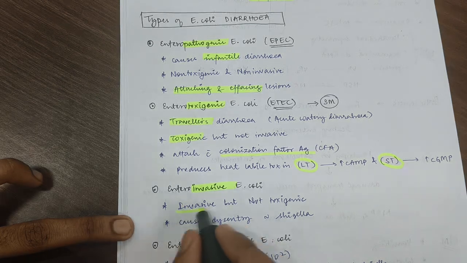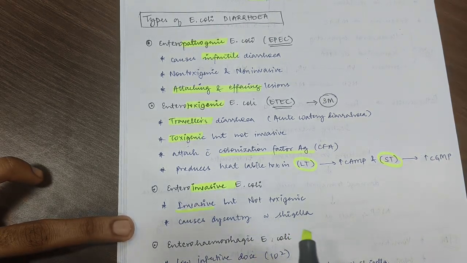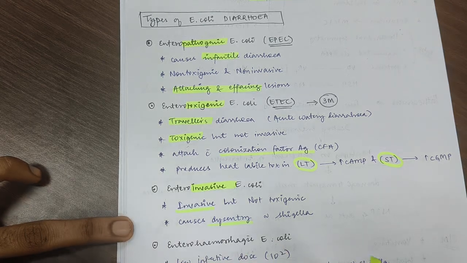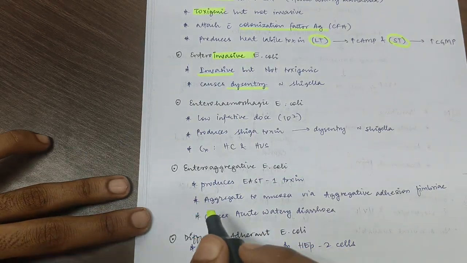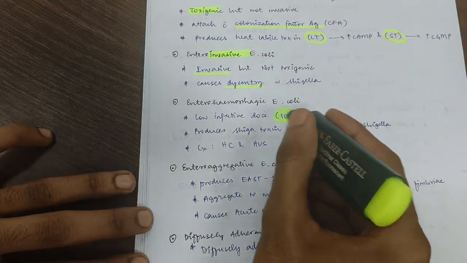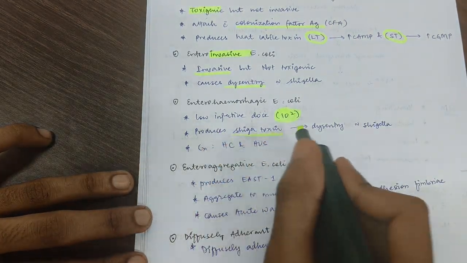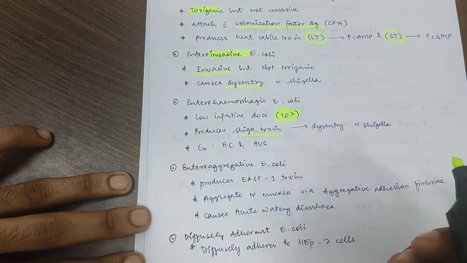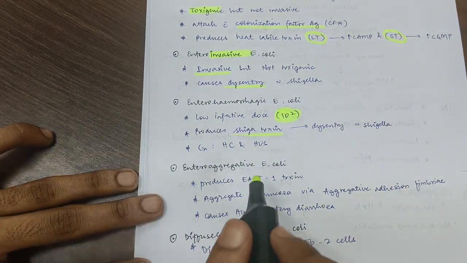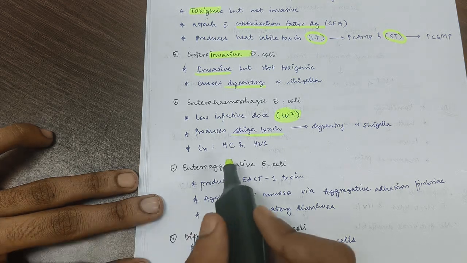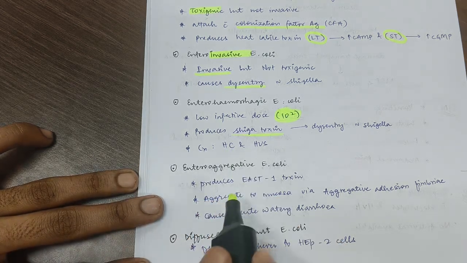Enteroinvasive E. coli has invasion, but it is not toxigenic because it doesn't produce any toxins. It will cause dysentery. Enterohemorrhagic E. coli again has a low infective dose, 10 to the power 2 is sufficient, and it produces Shiga toxin that is similar to Shigella, also called Shiga-like toxin or verocytotoxin. It causes complications such as hemorrhagic colitis and hemolytic uremic syndrome.